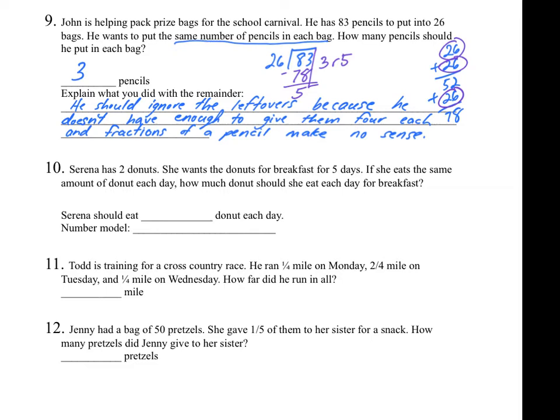All right, number 10, moving along, Serena and donuts. She has 2 donuts that she wants to eat for breakfast for 5 days. If she eats the same amount of donut each day, how much donut should she eat each day for breakfast? All right, so we have 2 numbers here. We have the 2 donuts and the 5 days. So there's really only 2 options here. We have 2 divided by 5, or we have 5 divided by 2. Another way to write 2 divided by 5 is 2/5. Another way to write 5 divided by 2 would be 5/2, or 2 1/2.